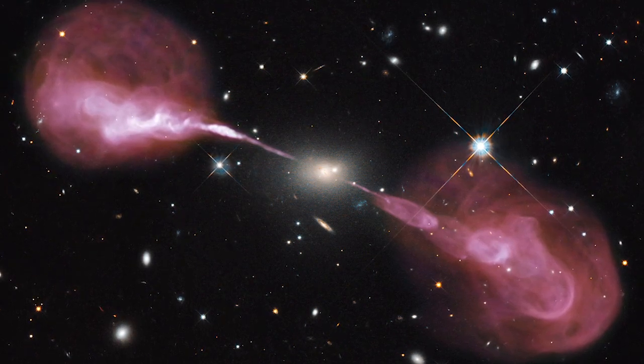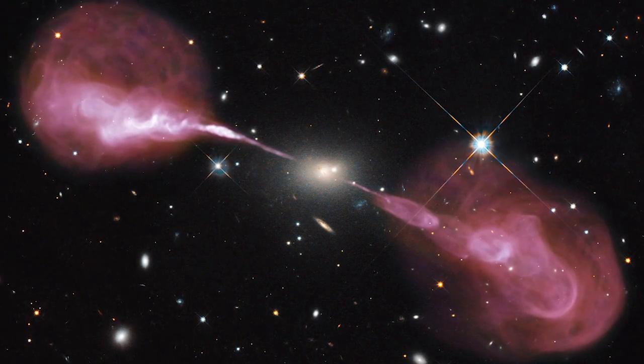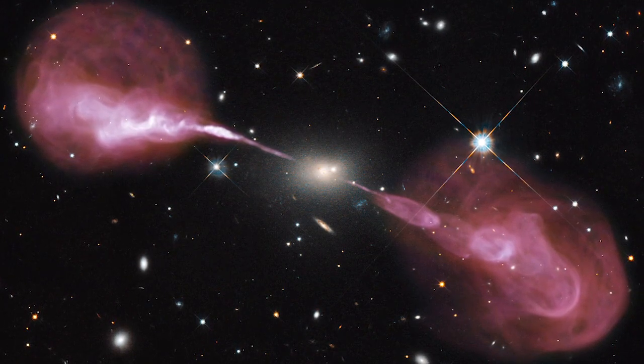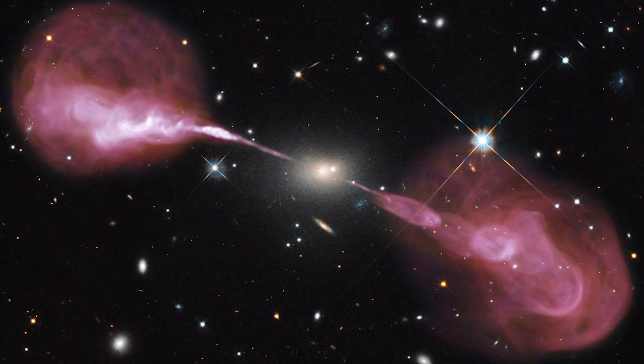The jets consist of streams of charged particles that are whirling in circles because of a strong magnetic field that threads through the jet. And remember, when charged particles accelerate, they radiate. In this case, a lot of the radiation comes out at radio wavelengths.